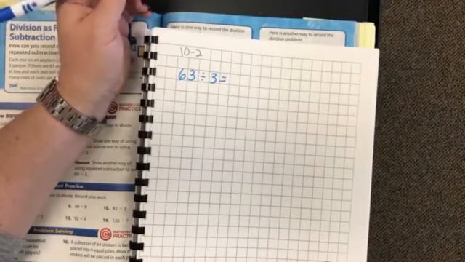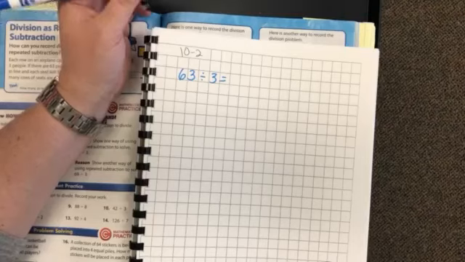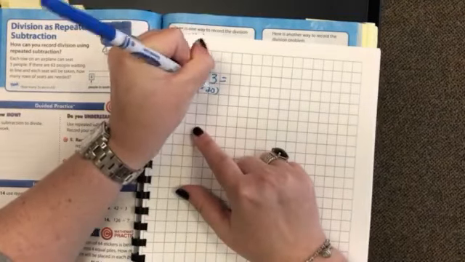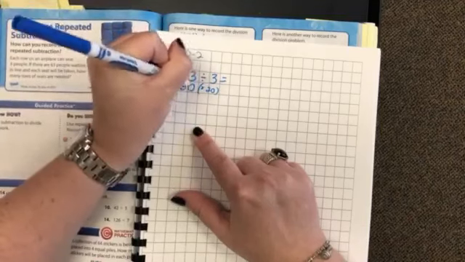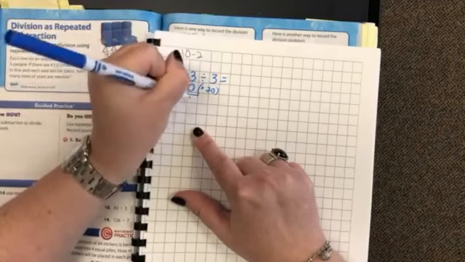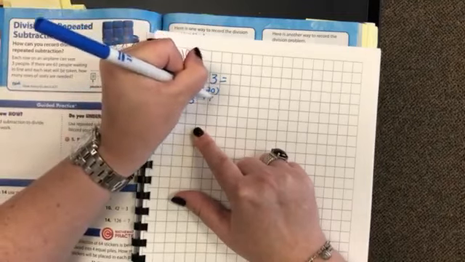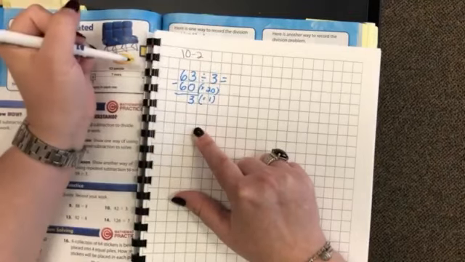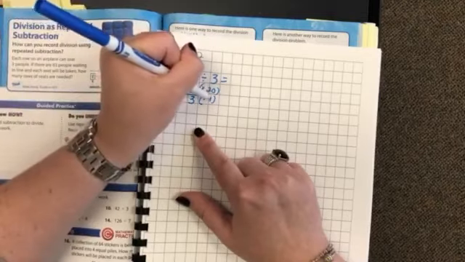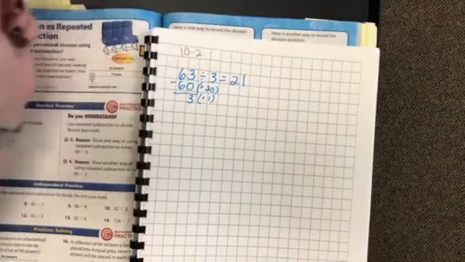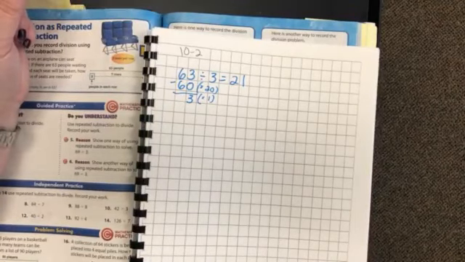But in this case, 3 times 10, that's 30. That's way too small. So what if I did 3 times 20? Well, 3 times 20 is 60. 63 minus 60 is 3. 3 times 1 is 3. So if I add up these two right here, 63 divided by 3 is 21.